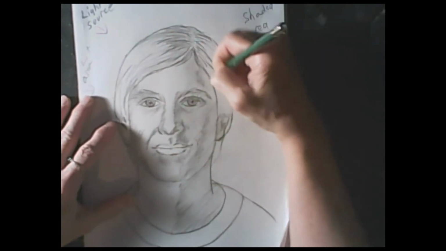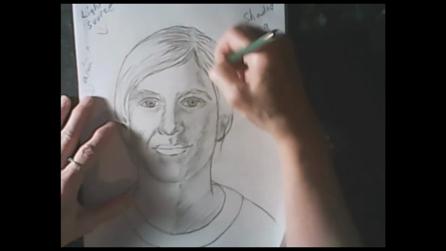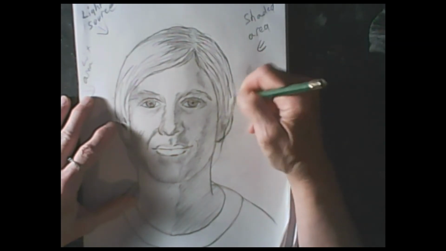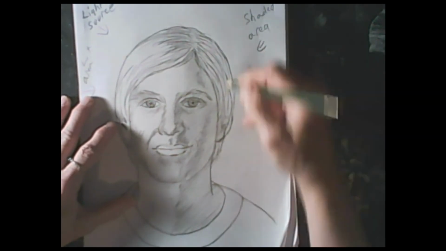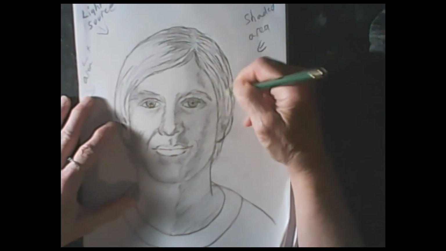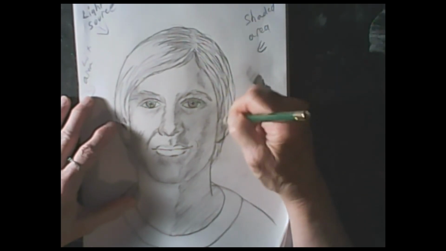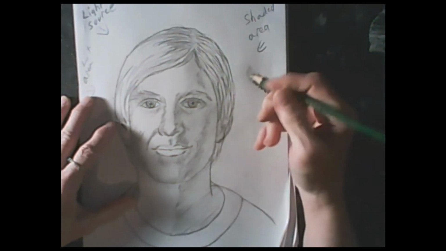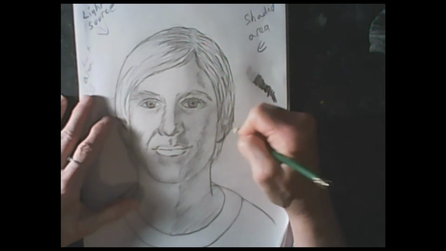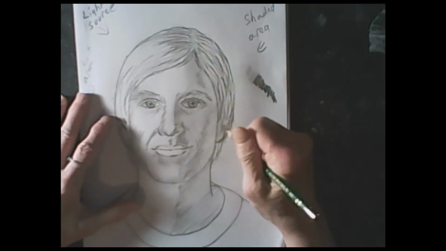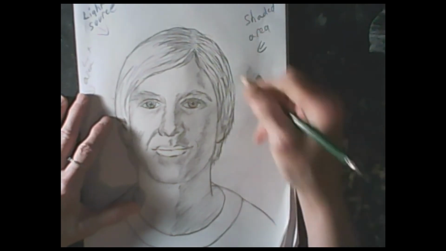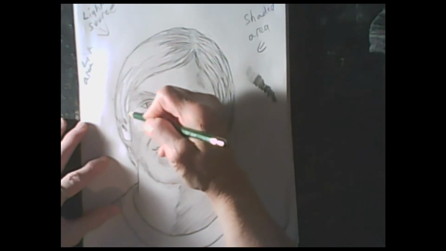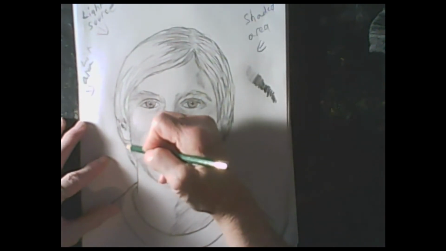So you'll want to make these darker. And put some wisps of hair out. And over here, he has some wisps of hair that are coming out.